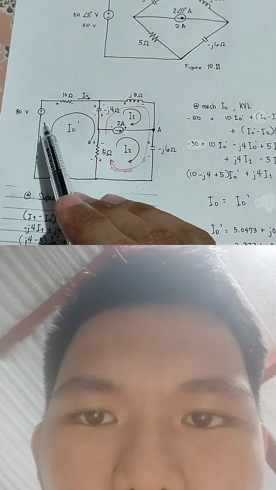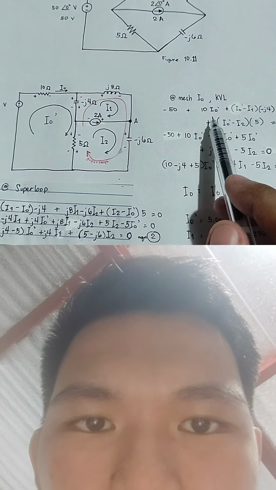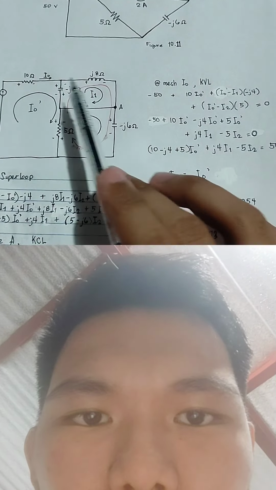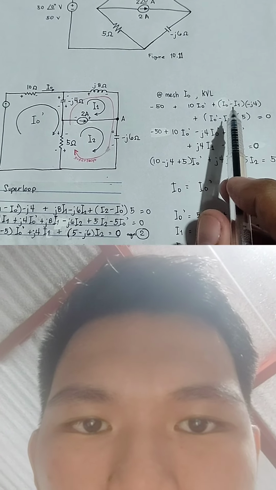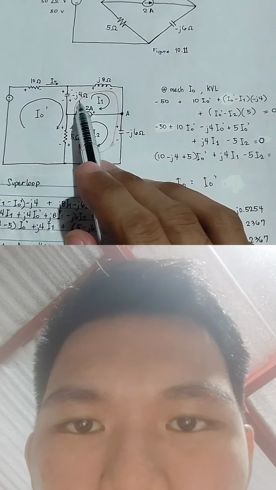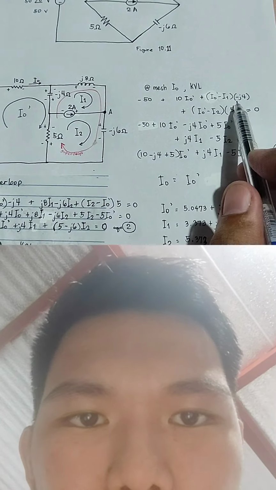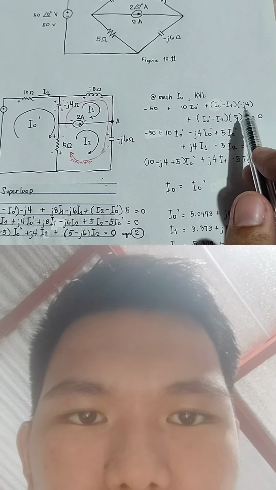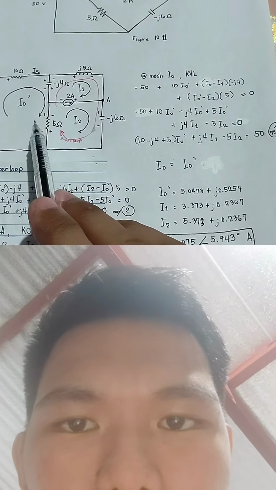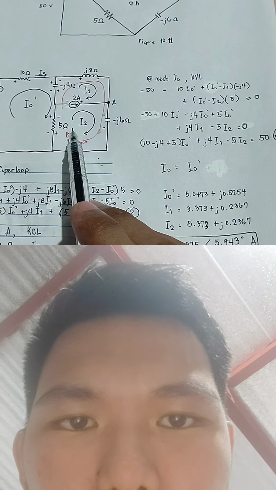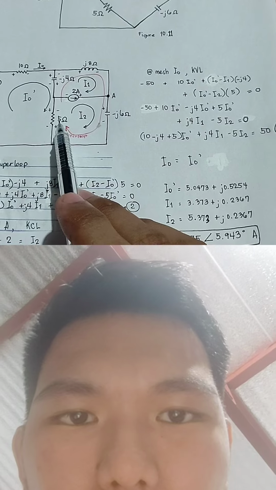which is negative 50 plus 10 Io plus Io minus I1, affecting each other, times the negative j4, plus Io minus I2, affecting each other, times the 5 ohms.